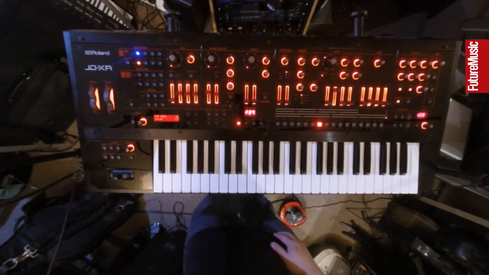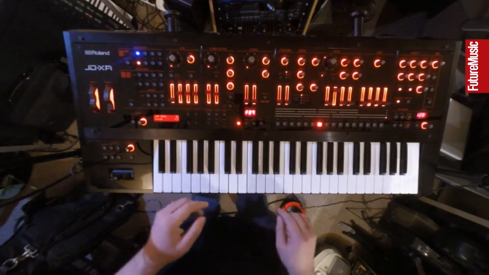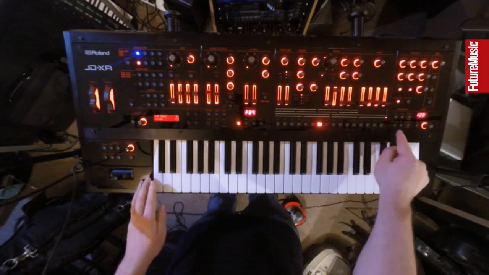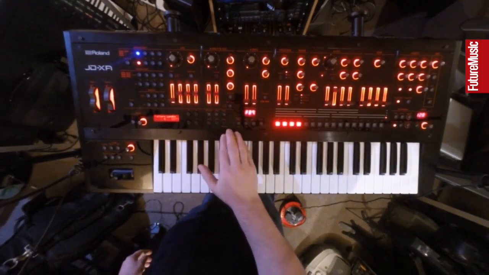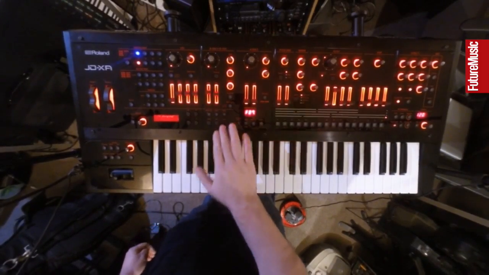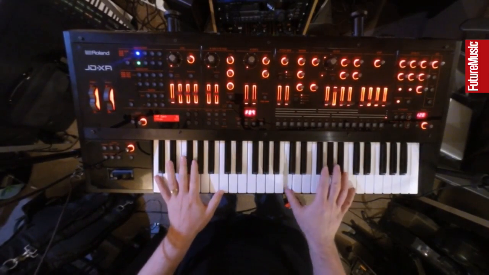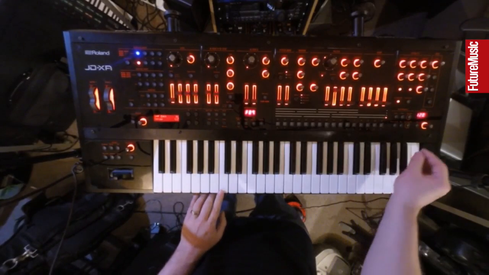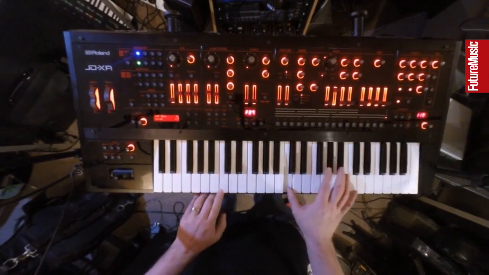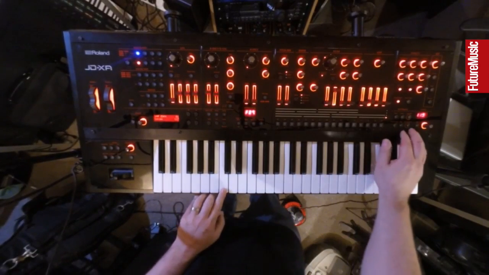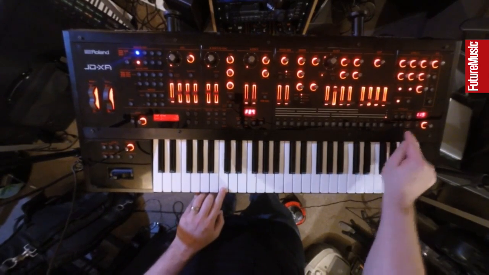So first of all, we're going to record our kick drum into the sequencer. Hit pattern length and let's go for 4 measures. Hit enter. Set our tempo. Yeah, 120 is cool. Okay. Now, hit real-time record.